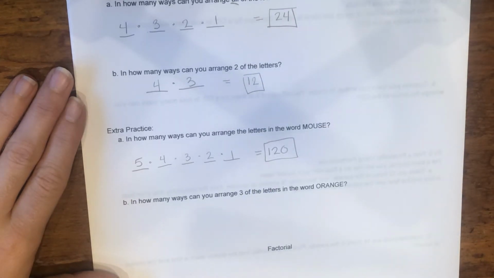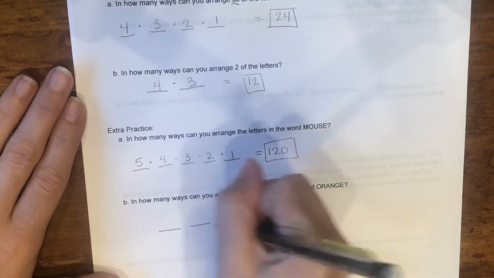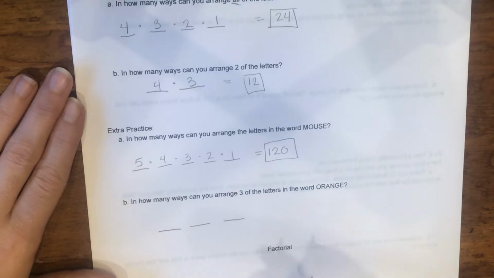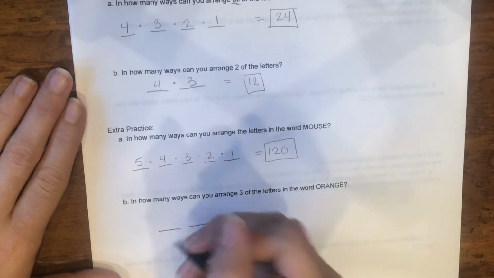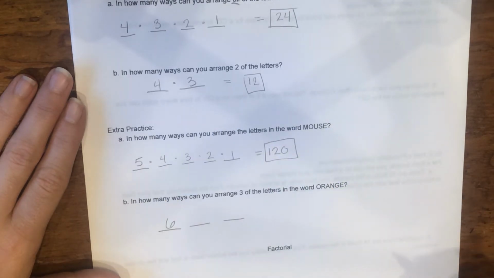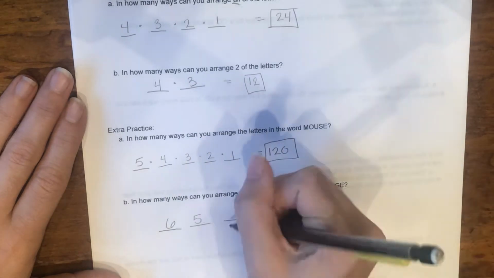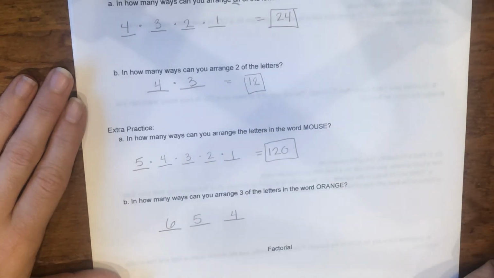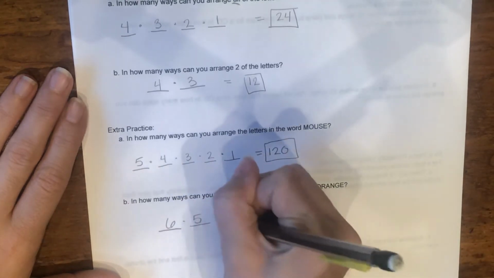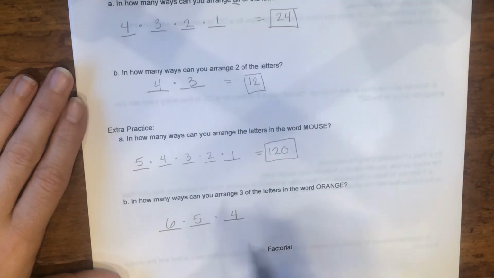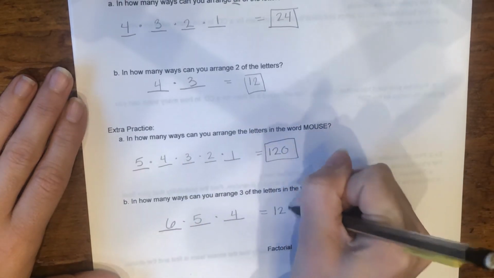In how many ways can you arrange 3 of the letters in the word orange? So now we're only going to be filling out 3 different ones. In the word orange, I have 1, 2, 3, 4, 5, 6 different options. So my first choice, I have 6. For my second choice, I have 5. And then for my third choice, I have 4 options. So 6 times 5 is 30, times 4 is 120.